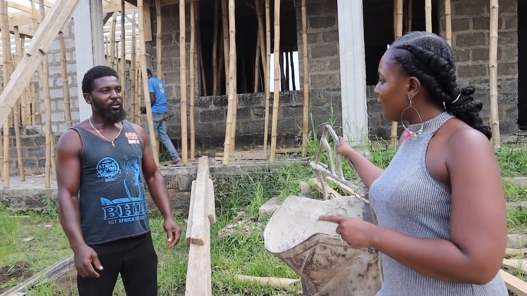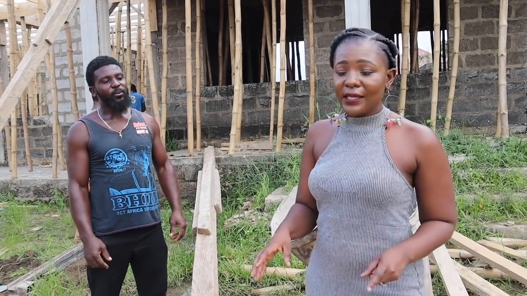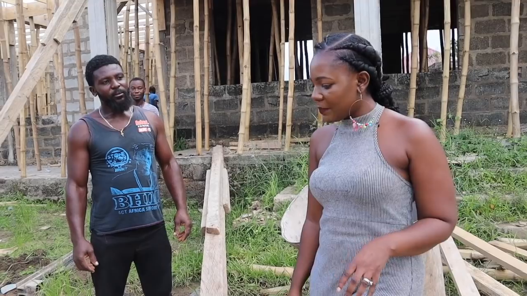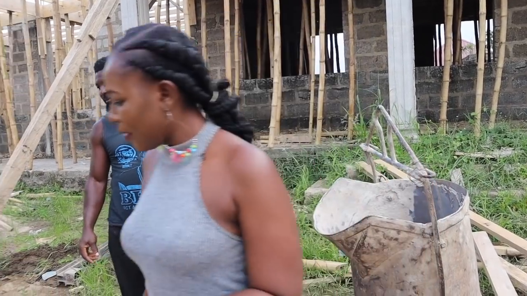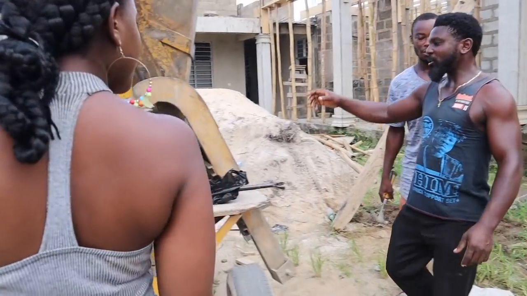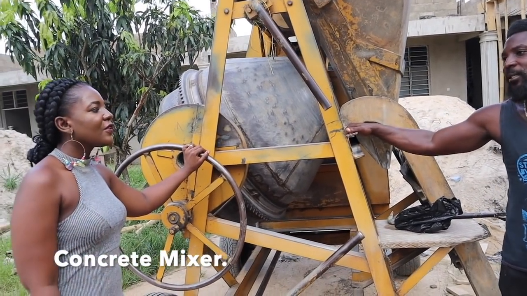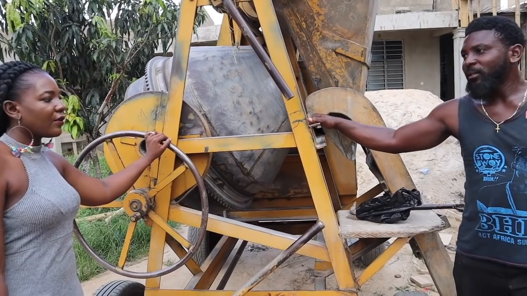Are you a mason? Yeah, I'm an operator. Oh, he's an operator. Operate this machine here. What's this machine? Can you tell us about it? Let's go close to it. What's this machine? Concrete mixture. Concrete mixture. Self-loader. What do you use concrete for?